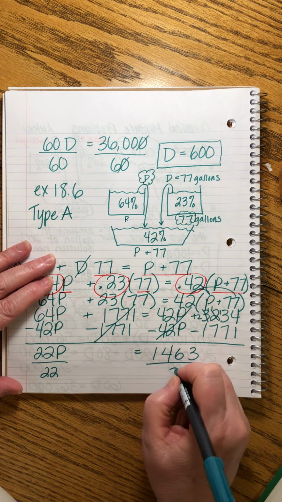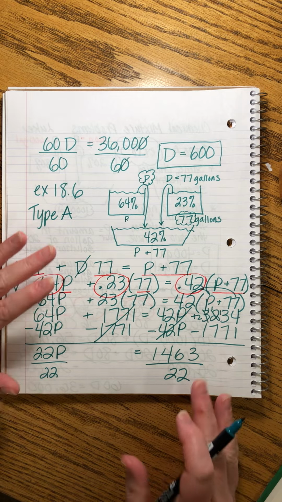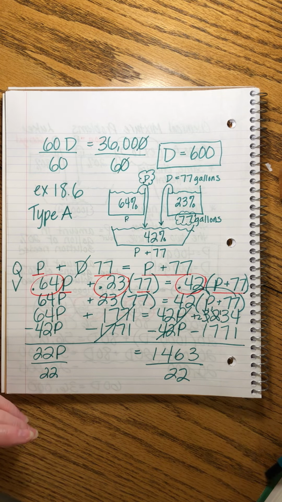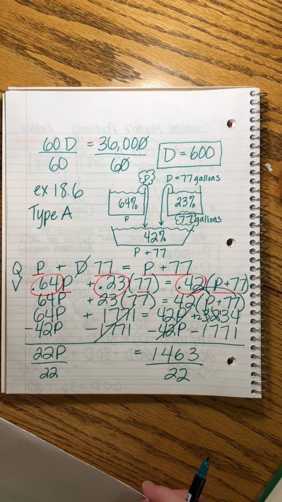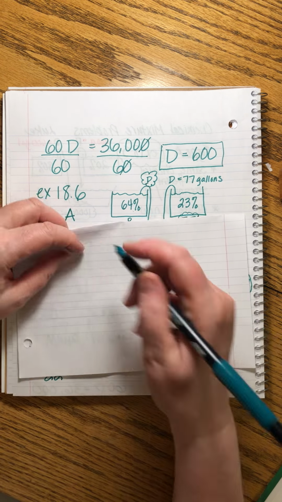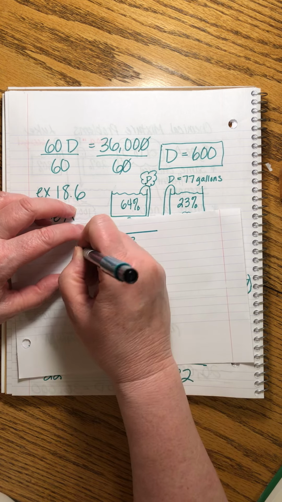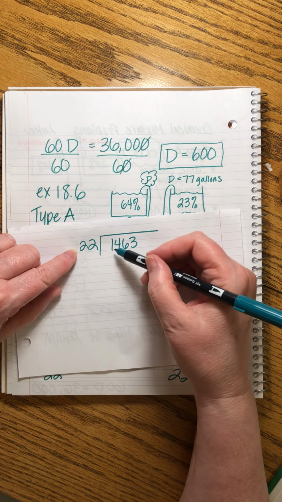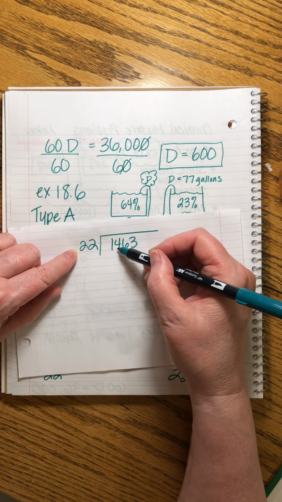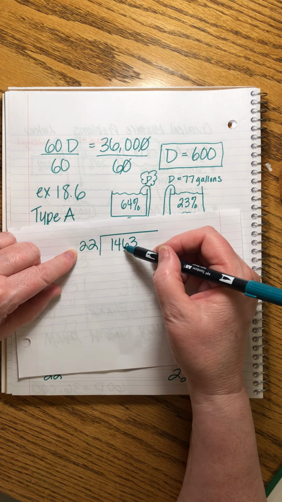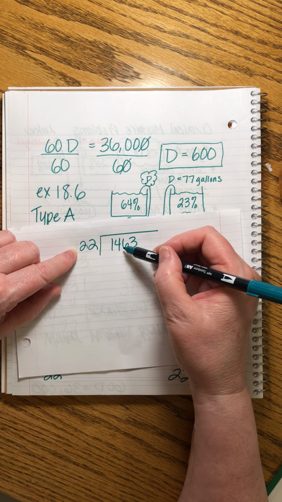This is all just solving, right? There's nothing fancy or new about this. And let's, you're gonna need a calculator. No, it'll work out. 1463 divided by 22. 22 does not go into 1. 22 does not go into 14. 22 is going to go into this. What?